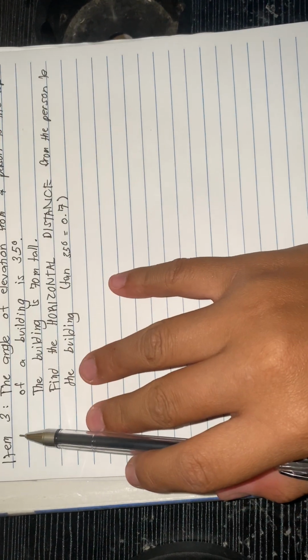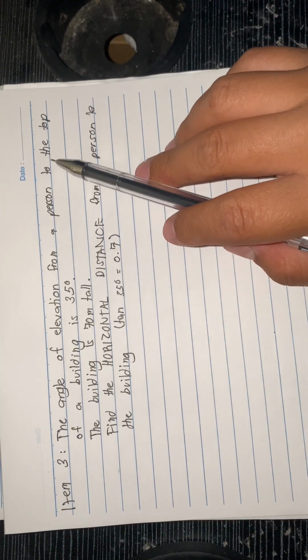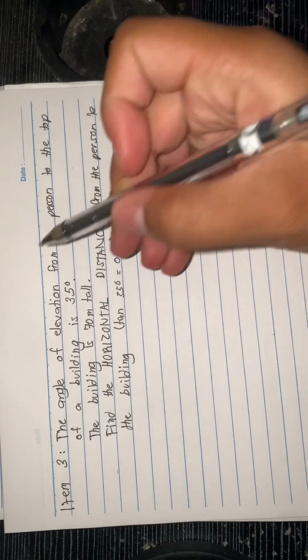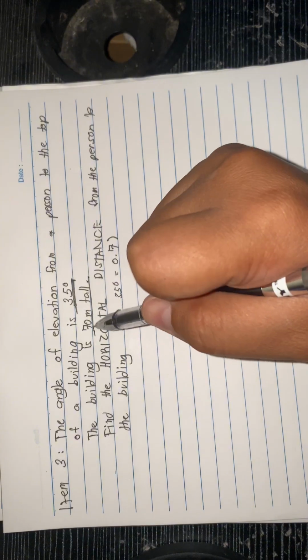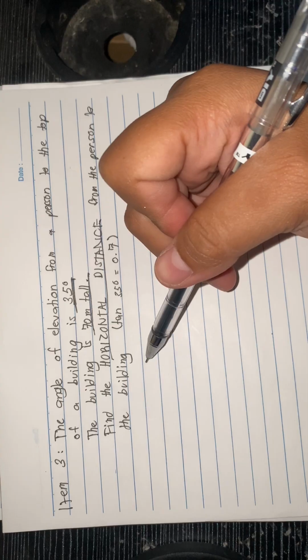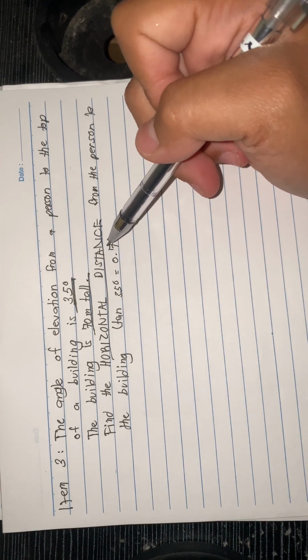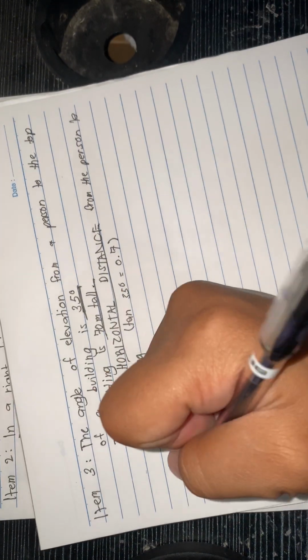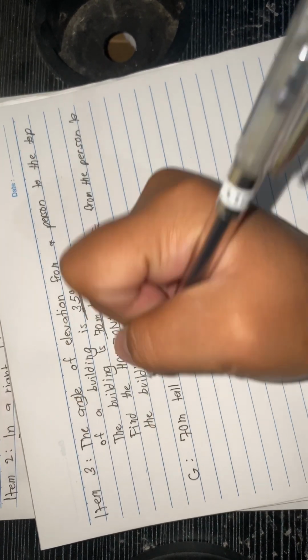For item number 3, the angle of elevation from a person to the top of a building is 35 degrees. The building is 70 meters tall. Find the horizontal distance from the person to the building. Tan 35 degrees is equal to 0.7. The given is the height 70 meters tall and the angle.